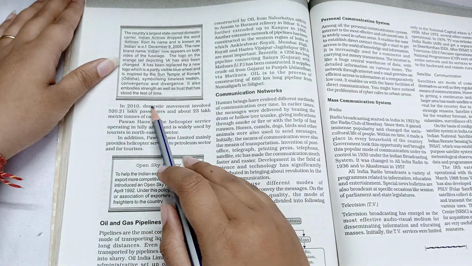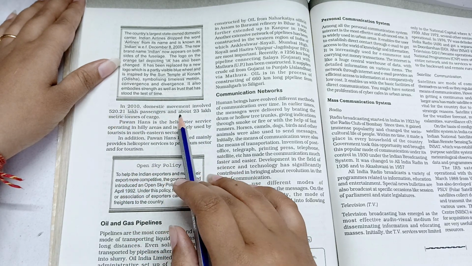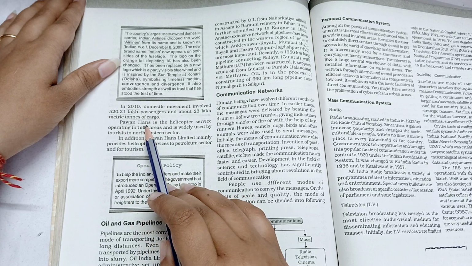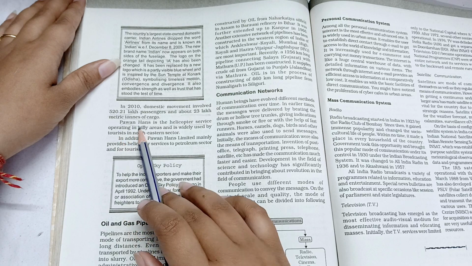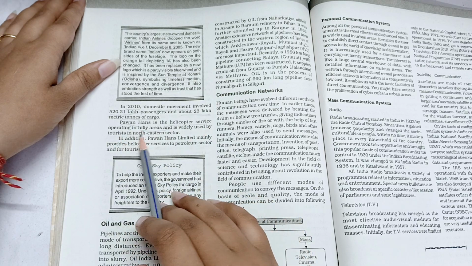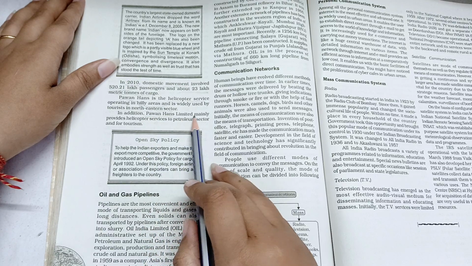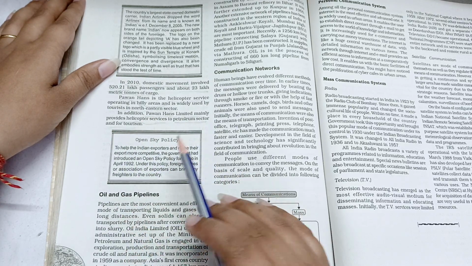In 2010, domestic movement involved 520.21 lakh passengers and about 23 lakh metric ton of cargo. Pavan Hans is the helicopter service operating in hilly areas and is widely used by tourists in northeastern sector. In addition, Pavan Hans Limited mainly provides helicopter services to petroleum sector and for tourism.